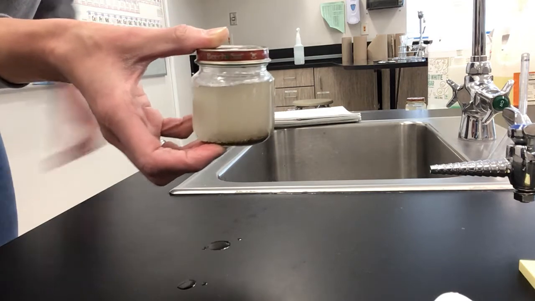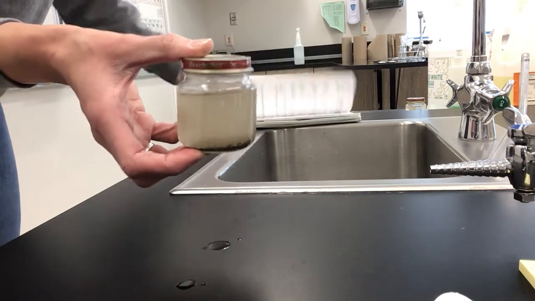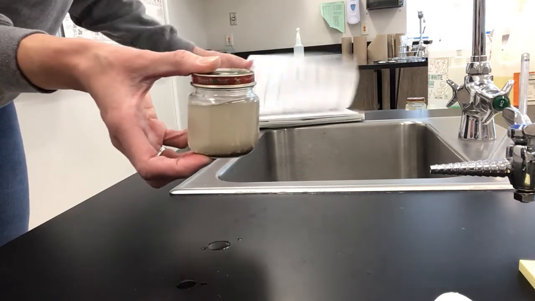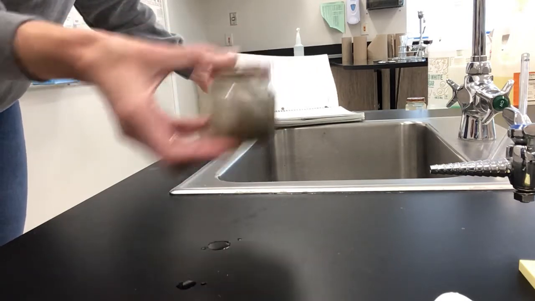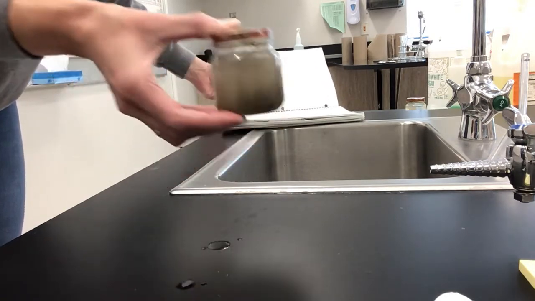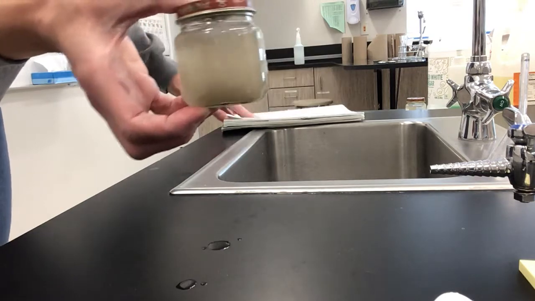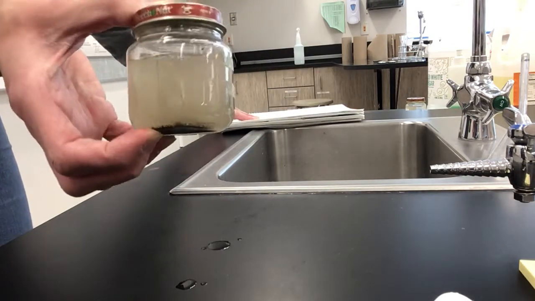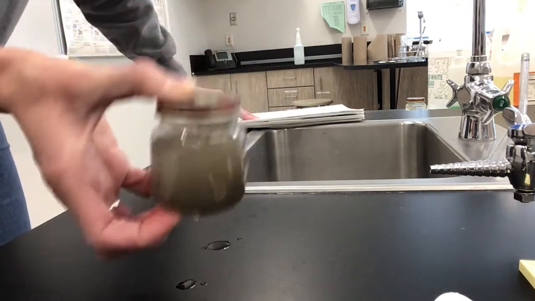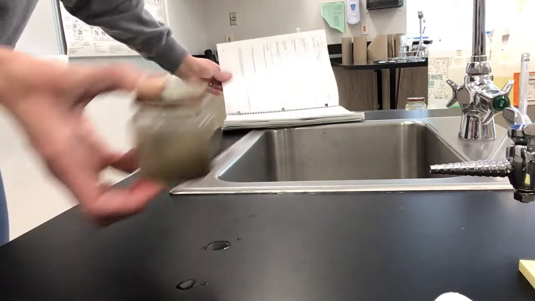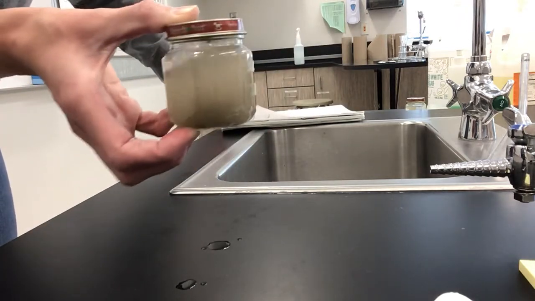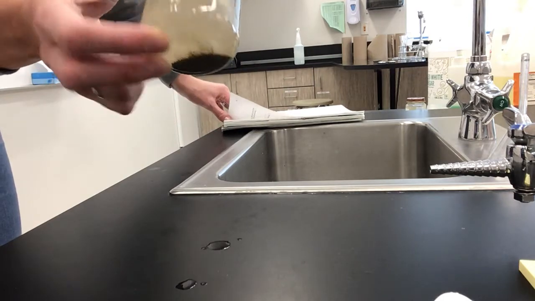So there's step 1, and our first part of our data table, you should be able to write in the observations after shaking. Is it clear, cloudy, or opaque? I would definitely say cloudy. Cloudy, like it looks kind of clear, but definitely not opaque. Is it uniform throughout? So hopefully you're able to answer that.